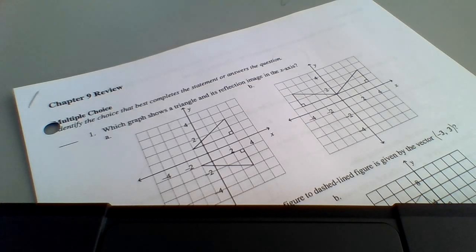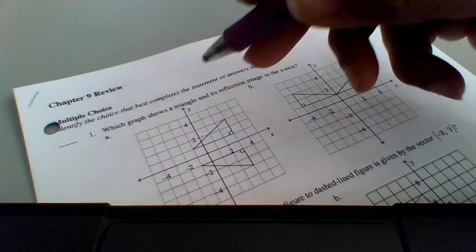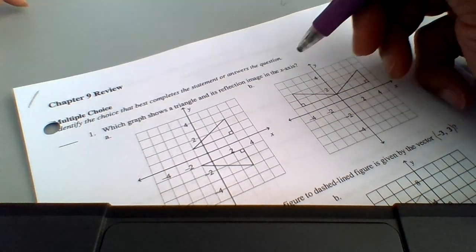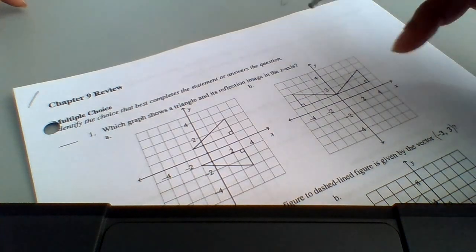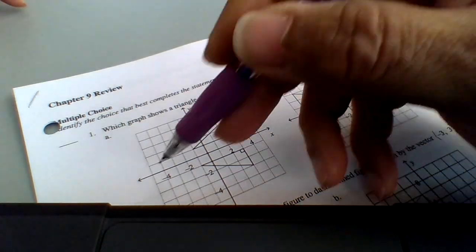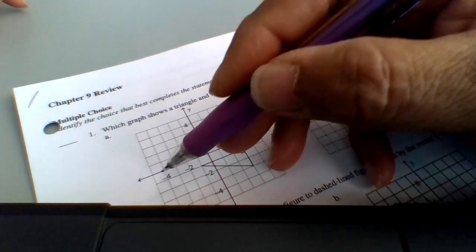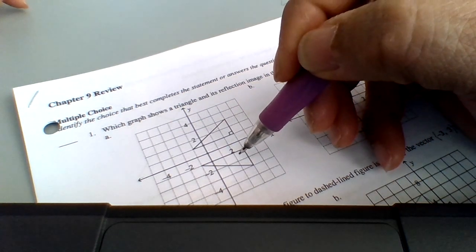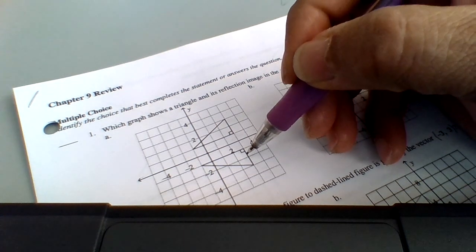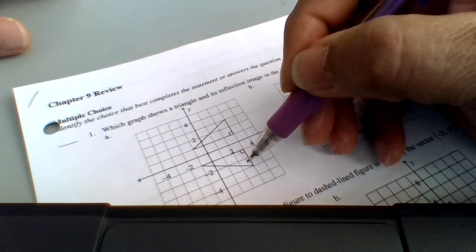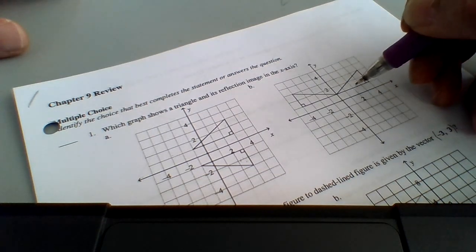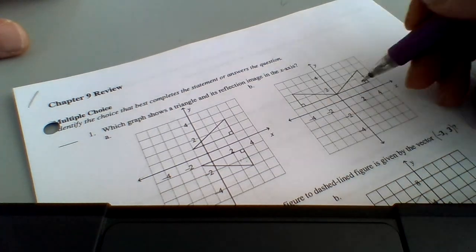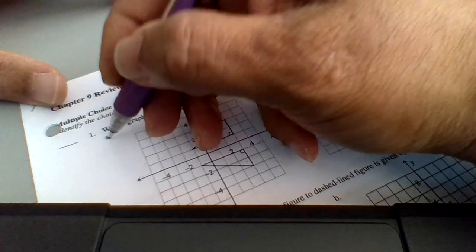This is Chapter 9 Review, Page 1. Which graph shows the triangle and its reflecting image in the x-axis? Well, which one looks like it's over the x-axis? So actually it kind of looks like A, because here's my pre-image, here's my image, and it went over the x-axis. Where on this one, this is reflected over the y-axis. So A.